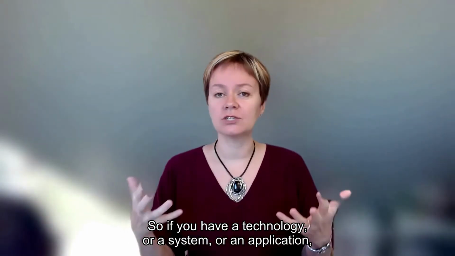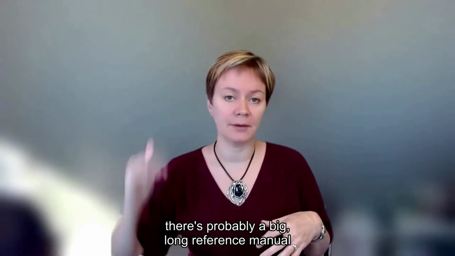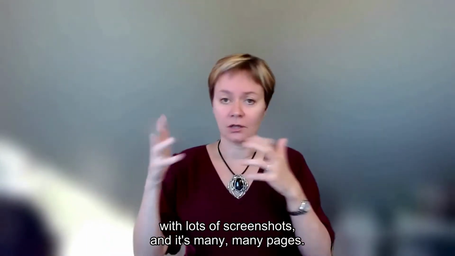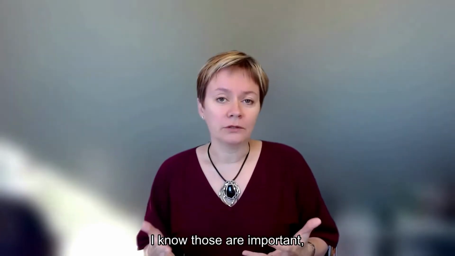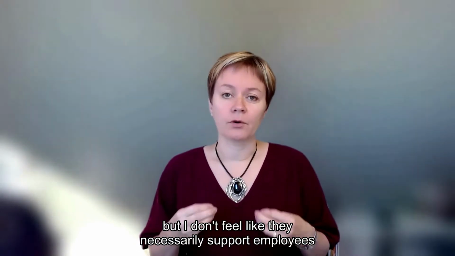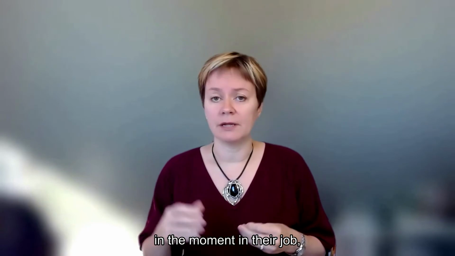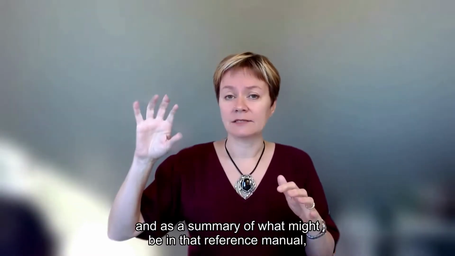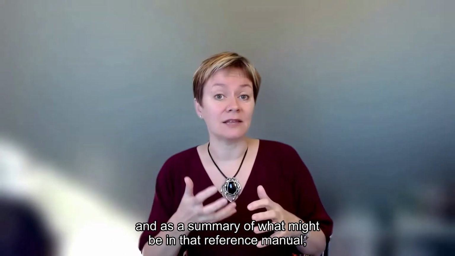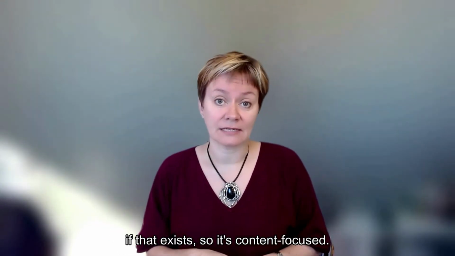So if you have a technology or a system or an application, there's probably a big long reference manual with lots of screenshots, and it's many, many pages. I know those are important, but I don't feel like they necessarily support employees in the moment in their job. And so the quick reference is a blend between what's covered in the course and is a summary of what might be in that reference manual, if that exists.